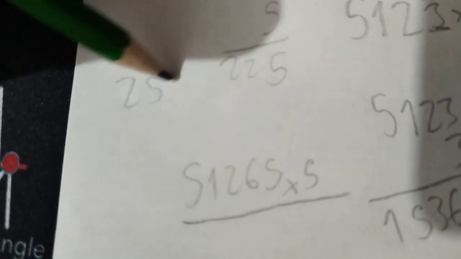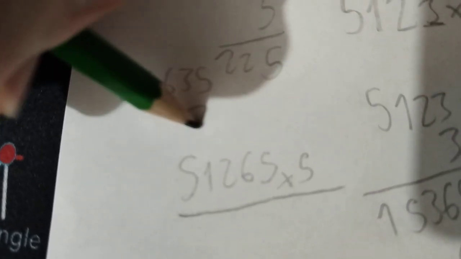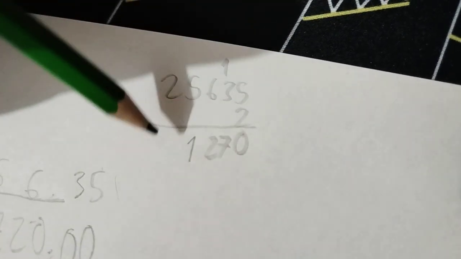25635 times 2. Shoot. Let's try this. 3, 6, 7, 6, 12. Okay.